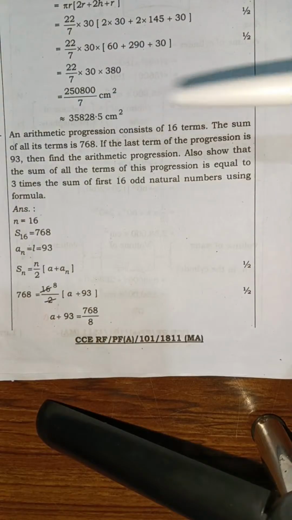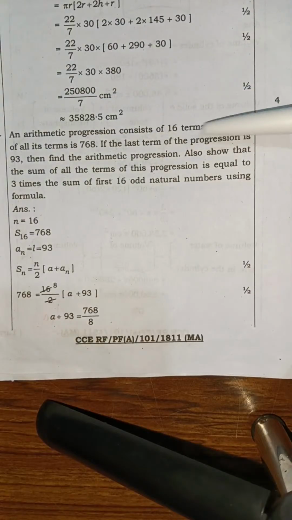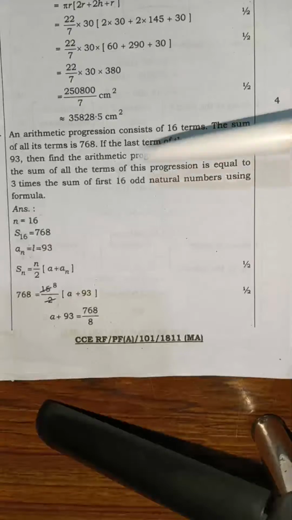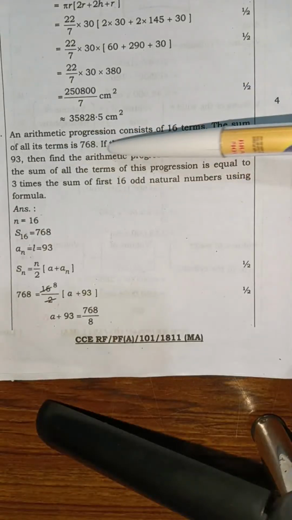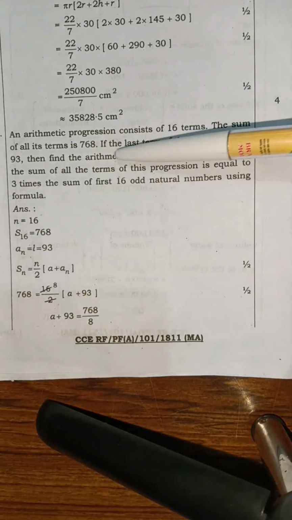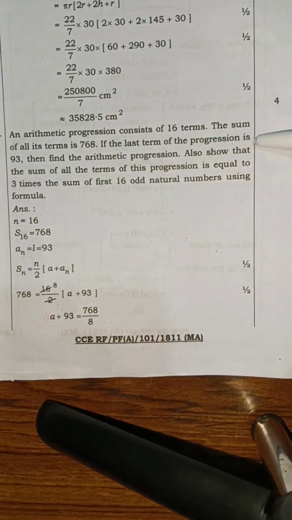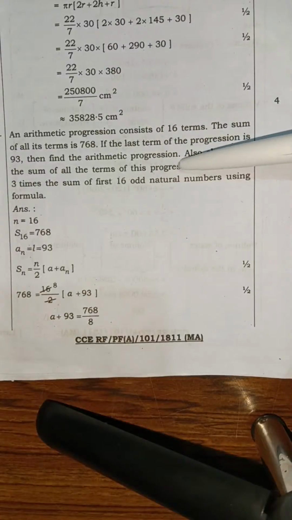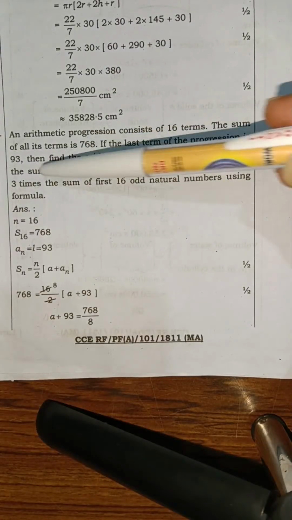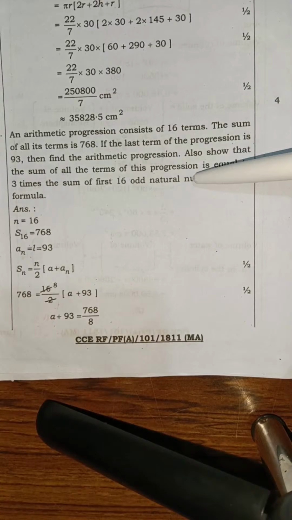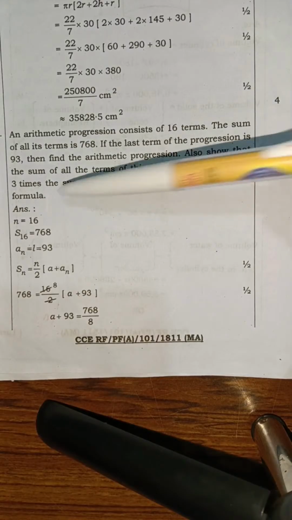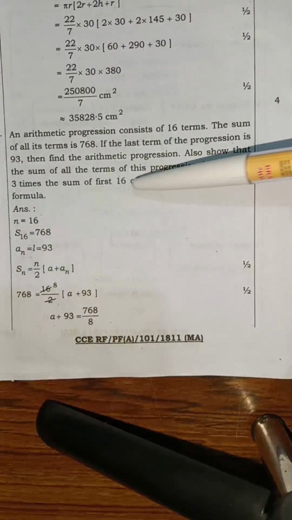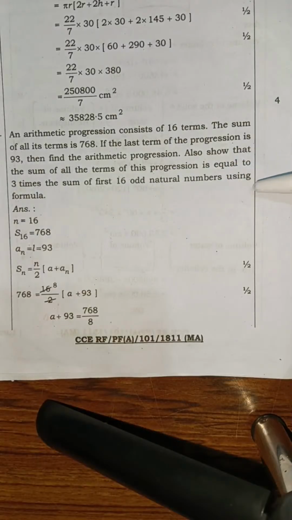An arithmetic progression consists of 16 terms. The sum of all of its terms is 768. The last term of the progression is 93. Then find the arithmetic progression. Also show that the sum of all the terms of this progression is equal to 3 times the sum of the first 16 odd natural numbers, using the formula.